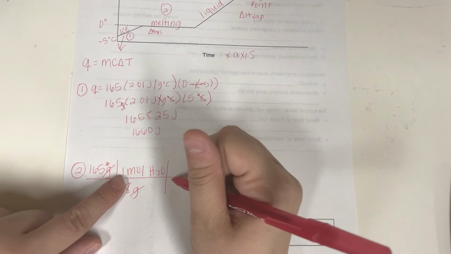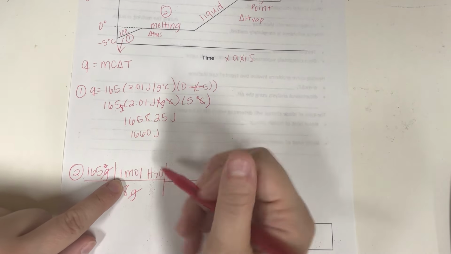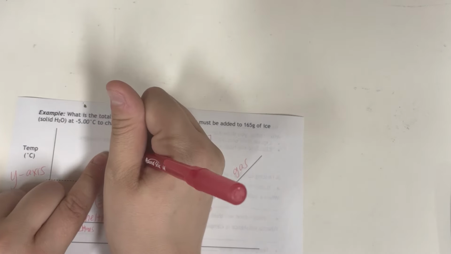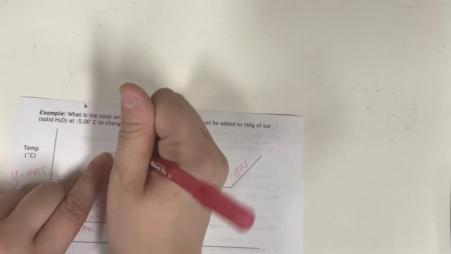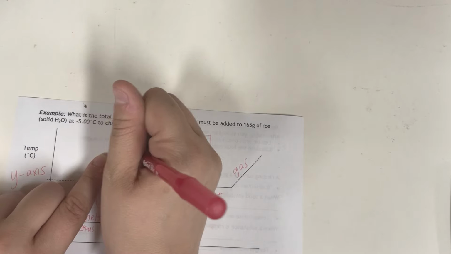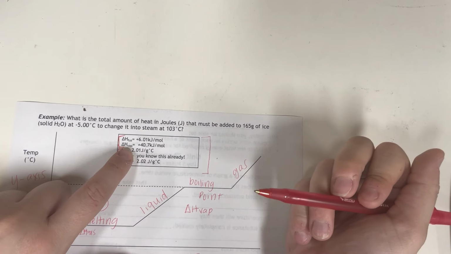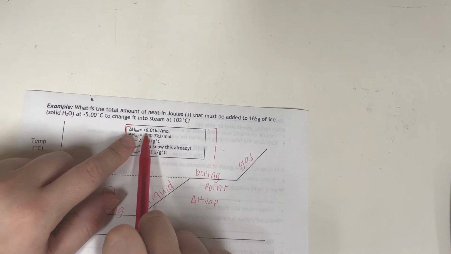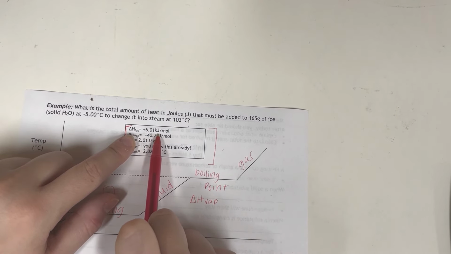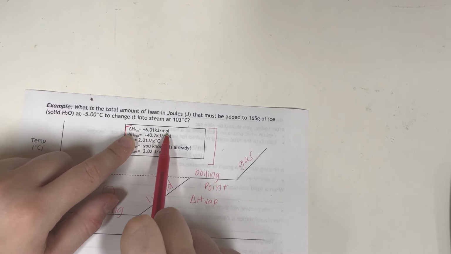Now you have moles of water, which is good because the molar heat of fusion and vaporization tells you how much energy per mole is used. For your molar heat of fusion, it's 6.01 kilojoules for every 1 mole you have. So that's the conversion we're going to use.